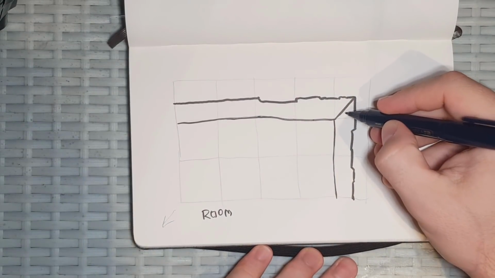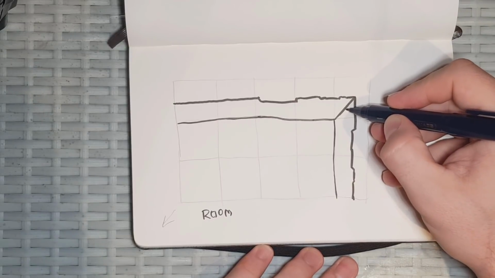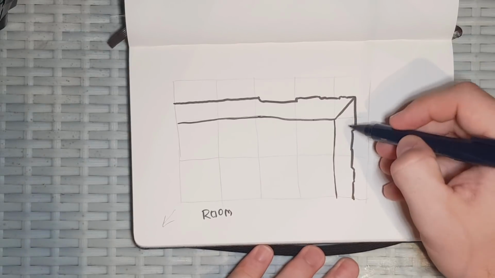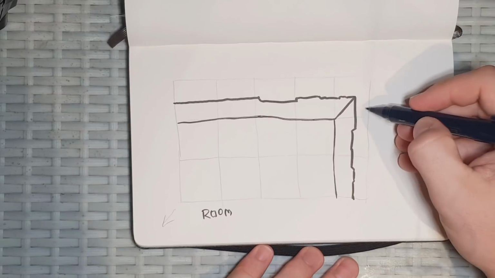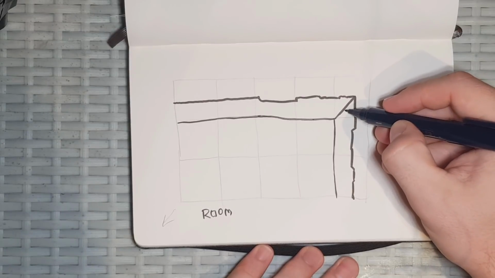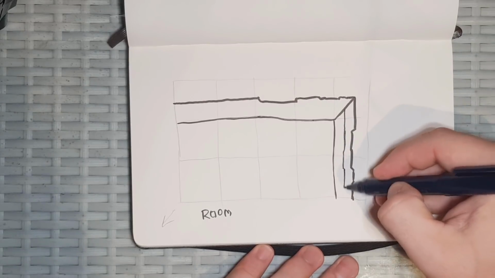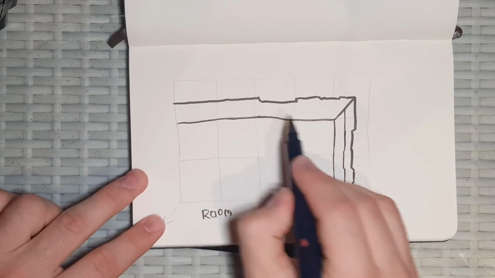Our next line is going to be almost halfway down the wall. Almost, but not quite halfway down the wall. So a little closer to that thick line we just drew. And it's going to have the same, though less dramatic, shape variation to it, like this.